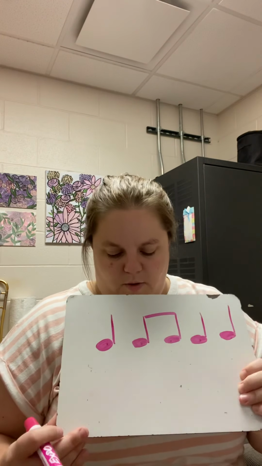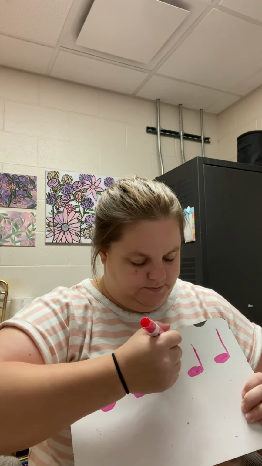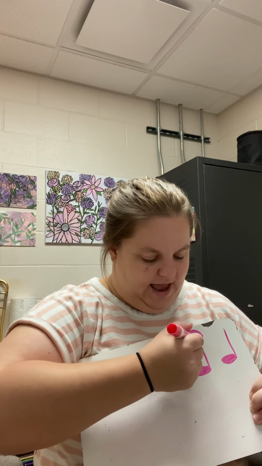All right, so one thing I can add to my notes if I want to add a touch of drama is this symbol. It is a fermata. A fermata means to hold. So whatever note is under my fermata means that I'm going to hold that note for longer than it's originally written. Well, that's a quarter note. A quarter note gets one beat. But with that fermata over it, it means it's going to be longer than one beat.